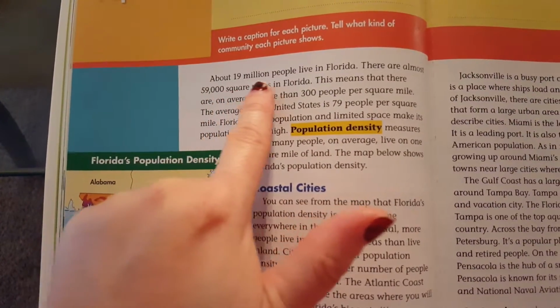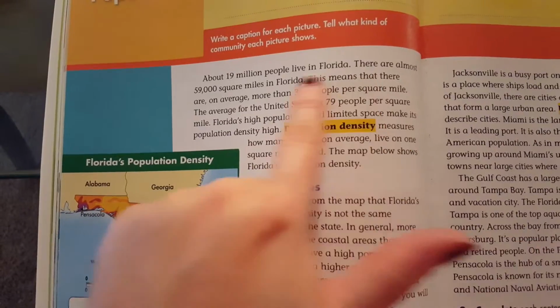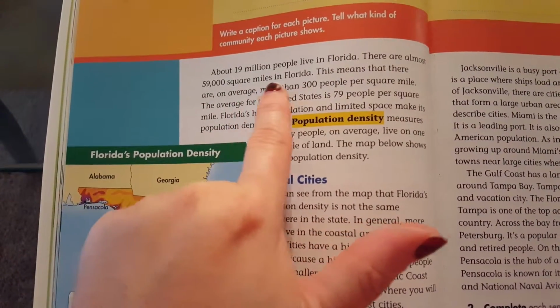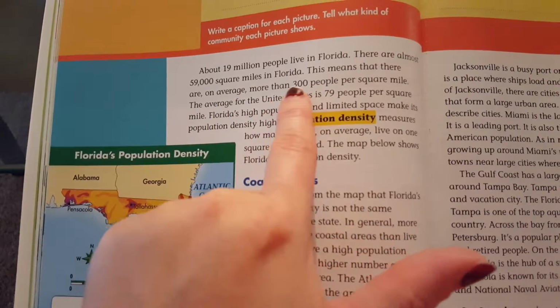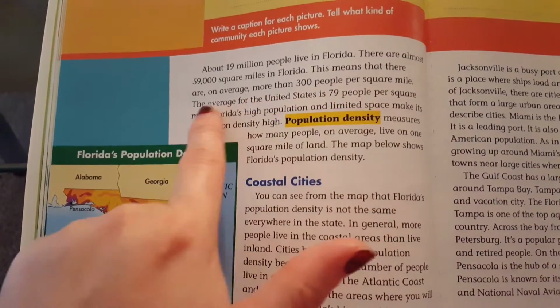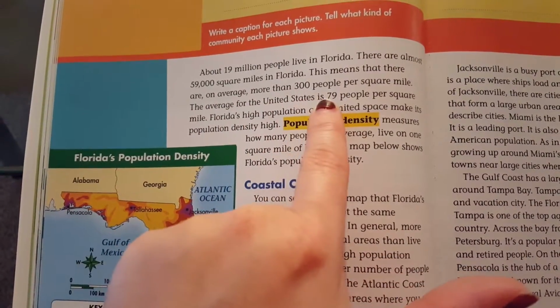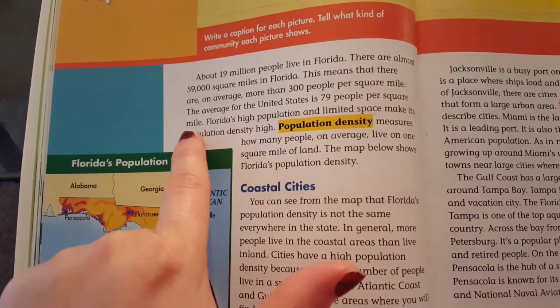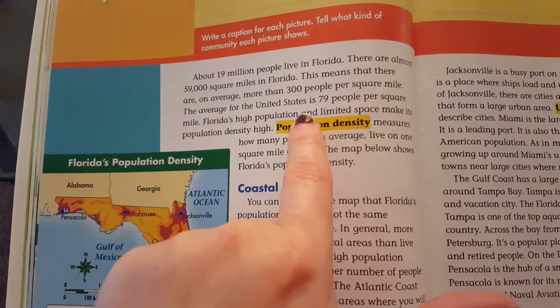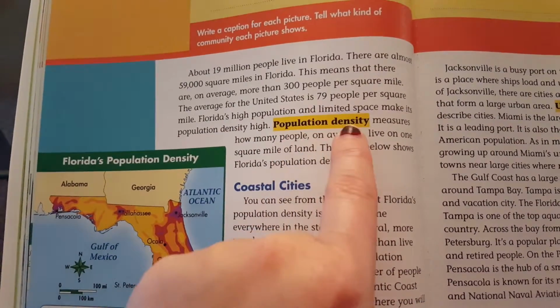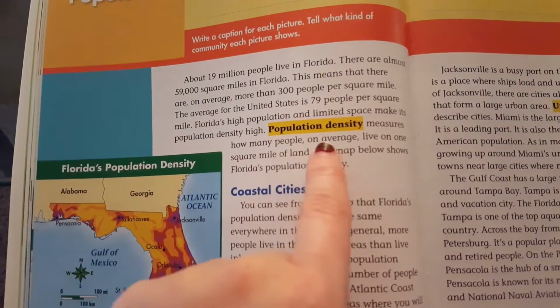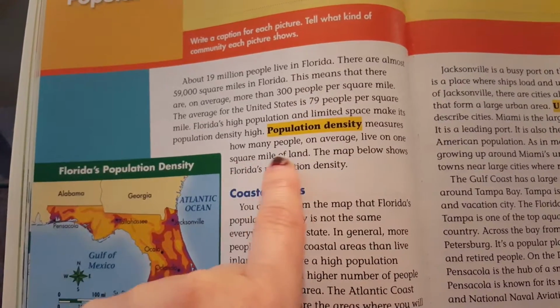About 19 million people live in Florida. There are almost 59,000 square miles in Florida. This means that there are, on average, more than 300 people per square mile. The average for the United States is 79 people per square mile. Florida's high population and limited space makes its population density high. Population density measures how many people, on average, live on 1 square mile of land.